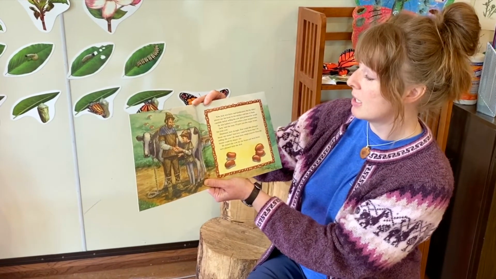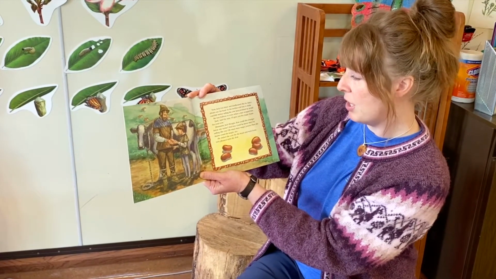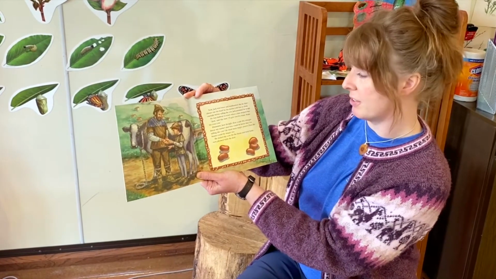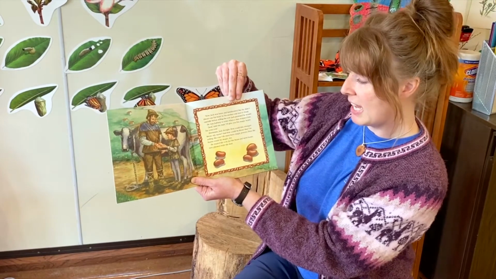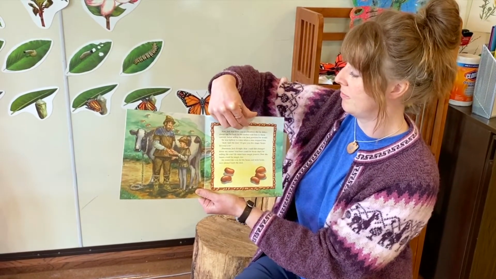Jack thought, "How could this stranger know my name? And how could he know that I'm selling the cow? He must have magic powers. Then those beans could be magic too." He traded the cow for the magic beans and went home, very pleased with the deal.